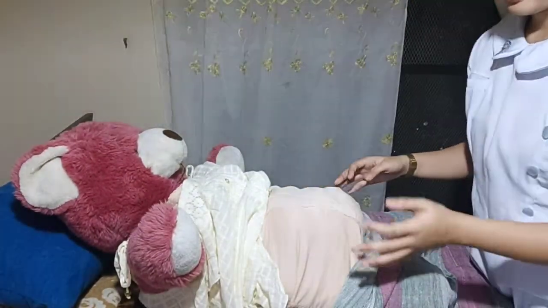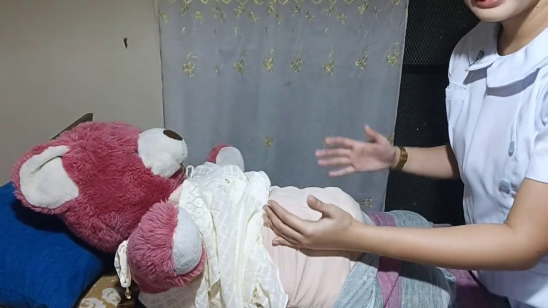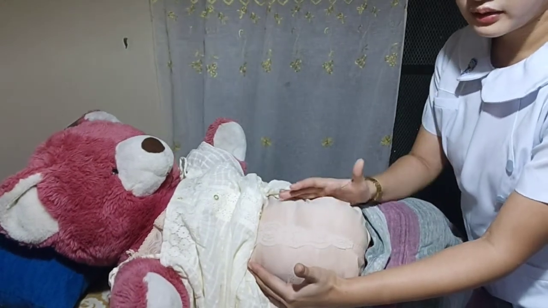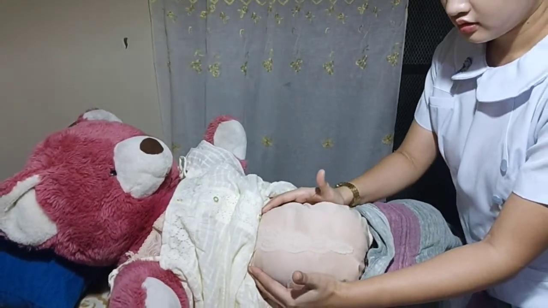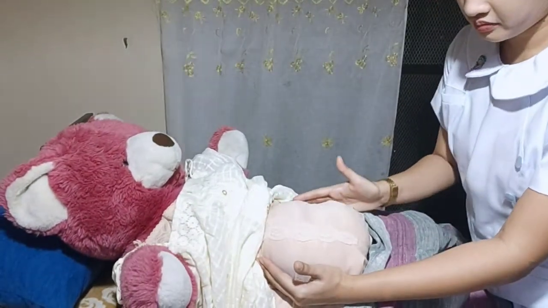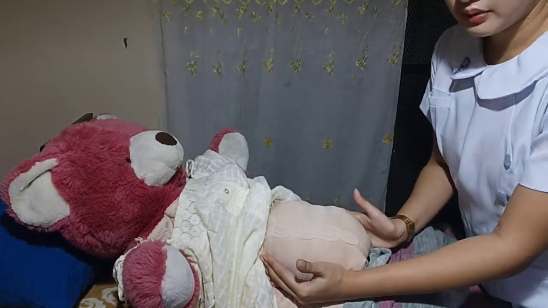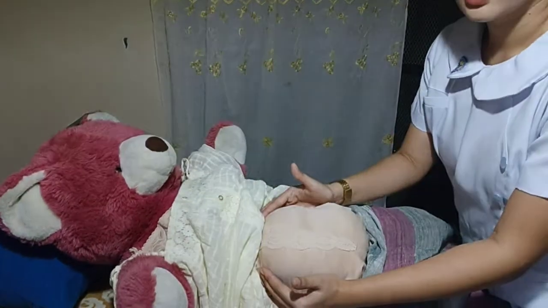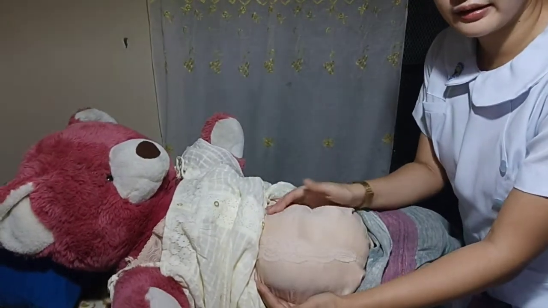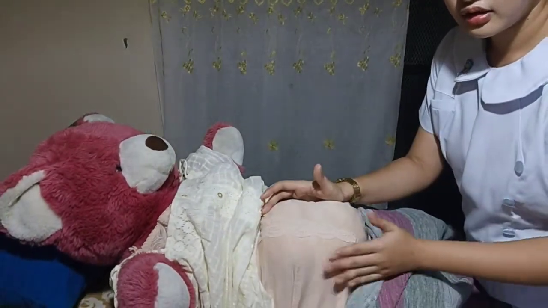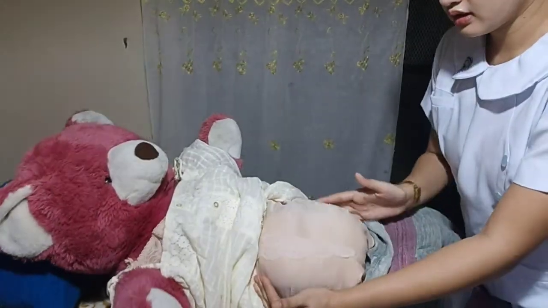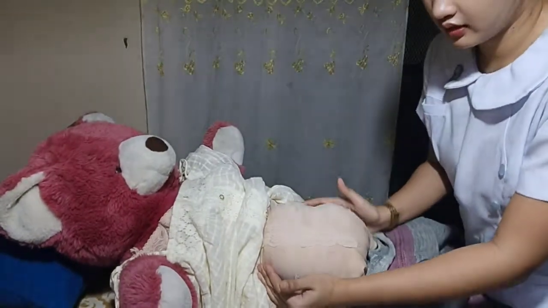Placing our right hand on one side of the abdomen and using our left hand, we will now apply deep pressure. As I feel, there are angular bumps, unlike here, and small irregularities, which indicate the extremities of the fetus.